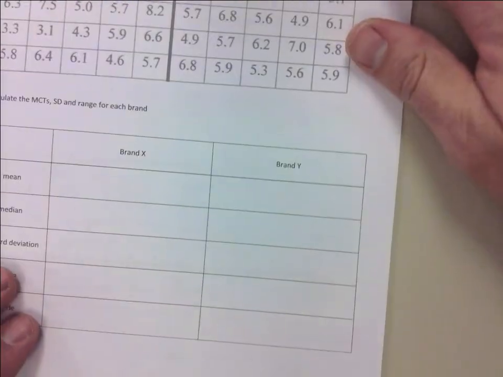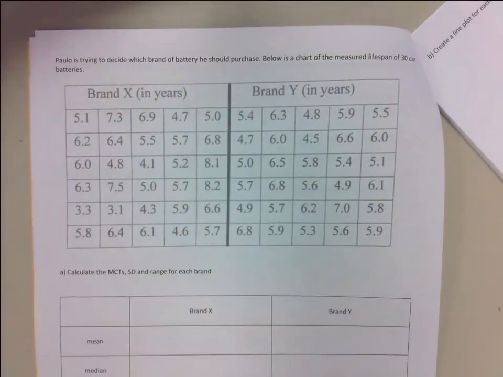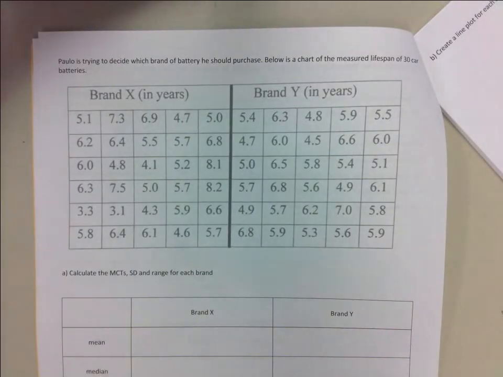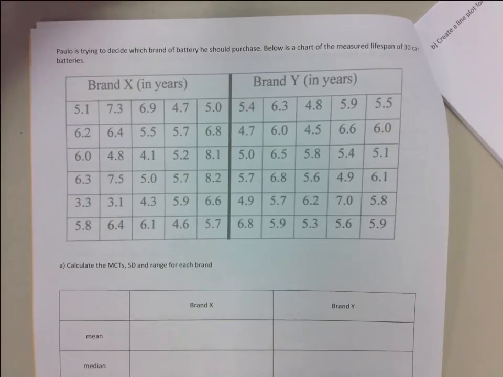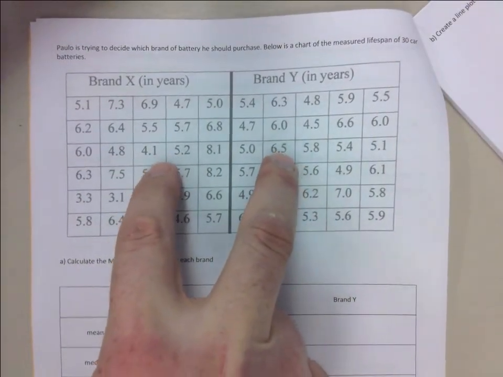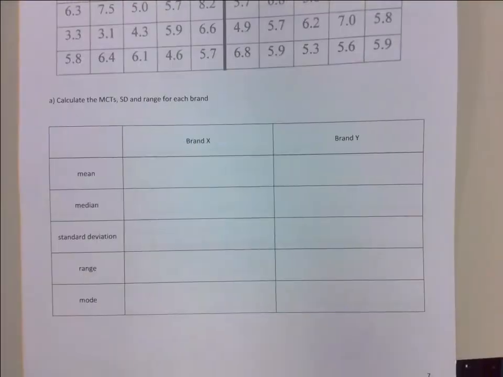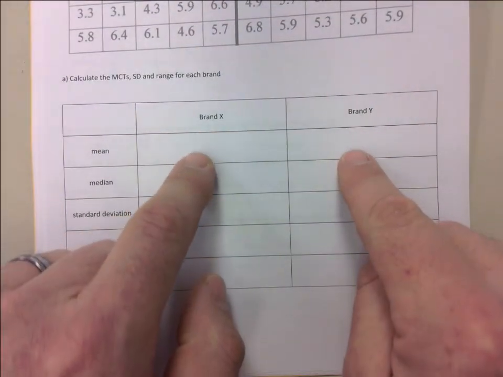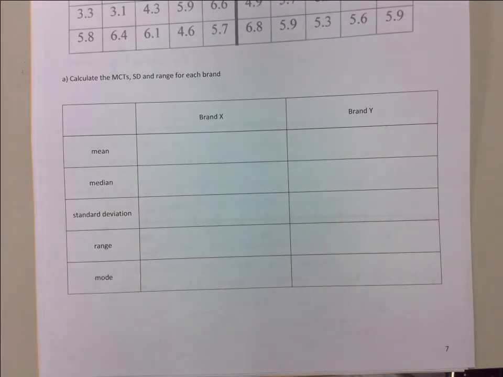Listen carefully to this part. 7 is doing the same thing that we just did with Toronto, Winnipeg. You're comparing the lifetimes of batteries of 2 different brands, and I'm going to ask you in a table format to figure out their mean, median, mode, standard deviation, all of that stuff. Okay? Then I'm going to ask you to do a line plot for each of them, and then you describe as well. Okay? So it's kind of like doing the same thing. It looks like a lot, but most of it your calculator can do for you fairly quickly.